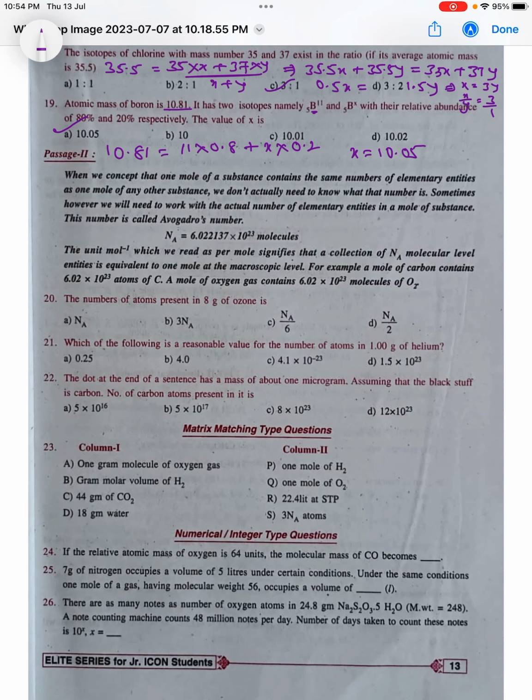Next, the number of atoms present in 8 grams of ozone. So here it is asking the number of atoms. It is very simple, that is 1 mole of O3 weight is 48 grams. So 48 grams contains 3 atoms, whereas 8 grams contains how many?